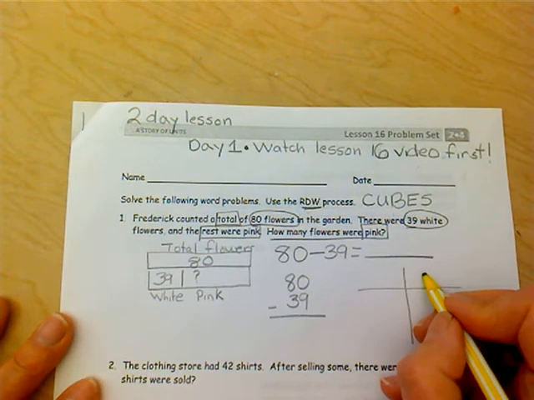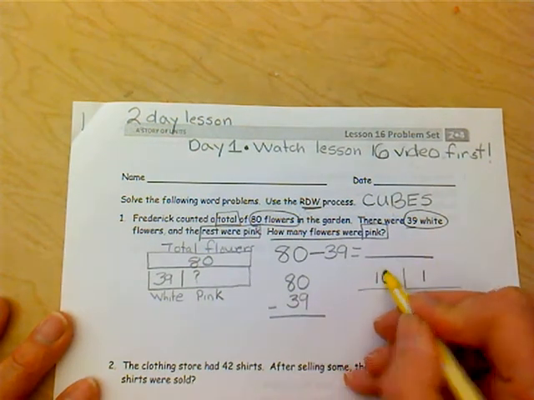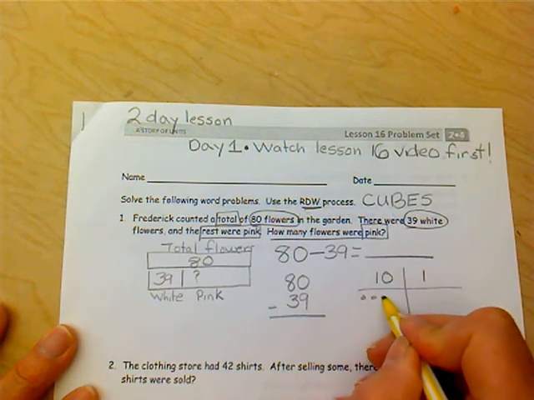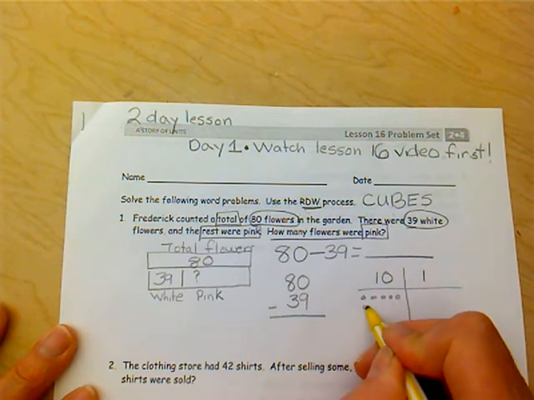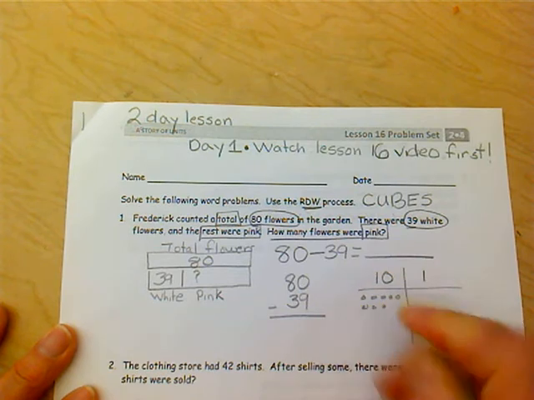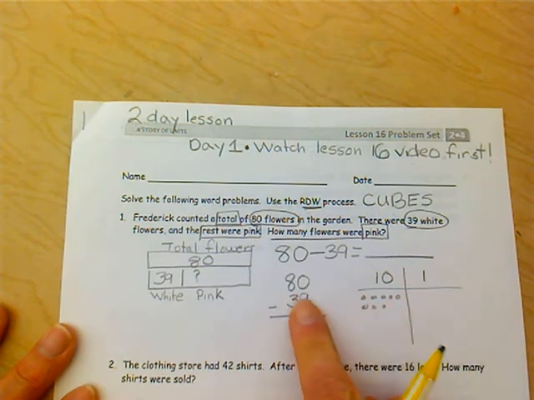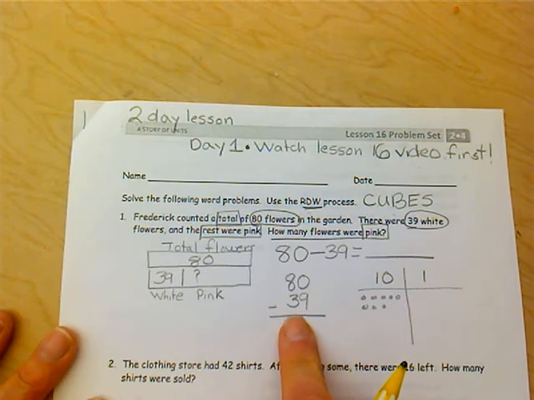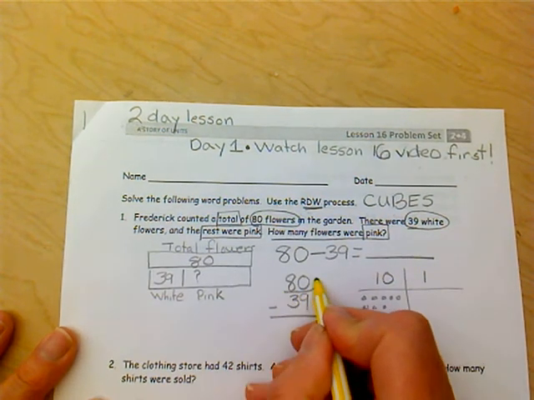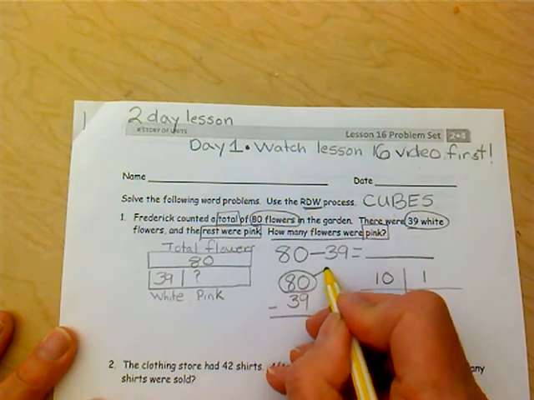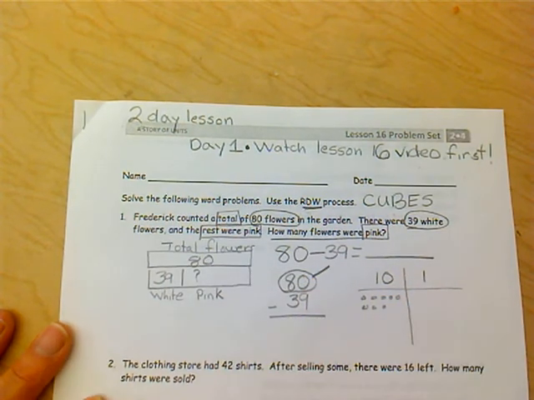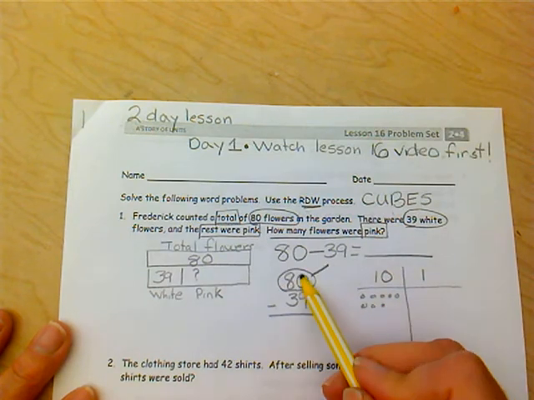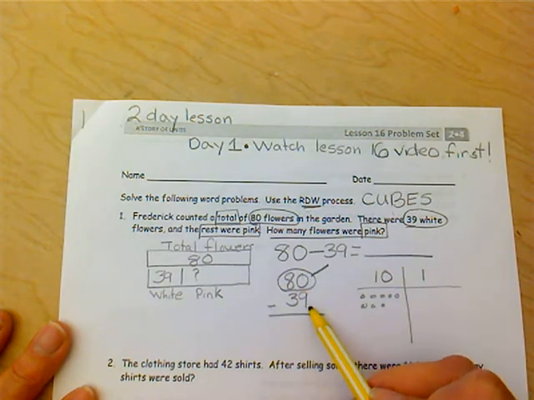chip model. Here's my 1s, here's my 10s. I'm looking at 80, so I've got 1, 2, 3, 4, 5, 6, 7, 8 10s, and 0 1s. 8 10s, 0 1s, and I am going to be taking away 39. I want to take a good look at my whole, like we've been doing, and then what I am going to do is decide 0 take away 9 or 9 from 0.